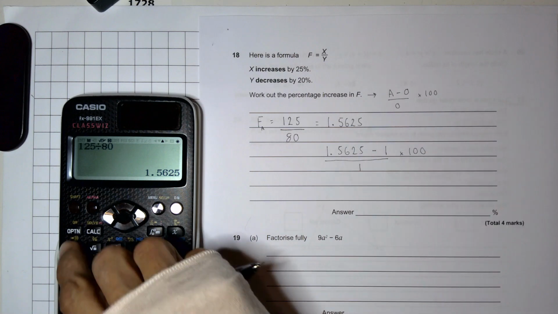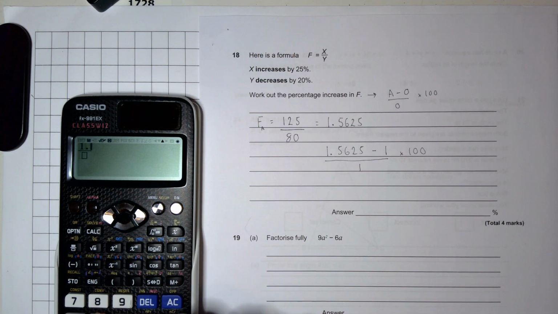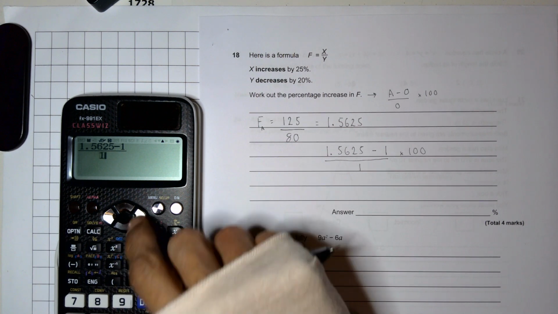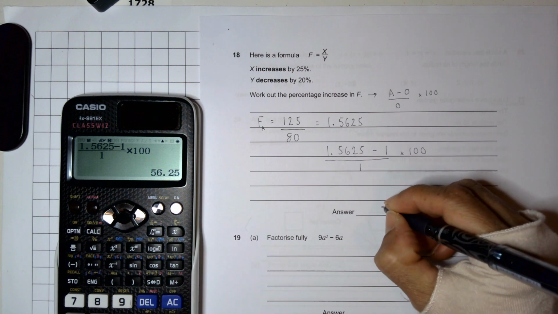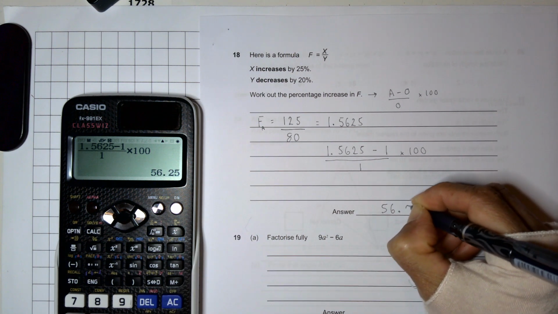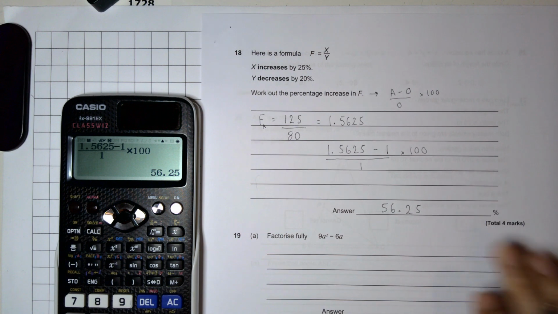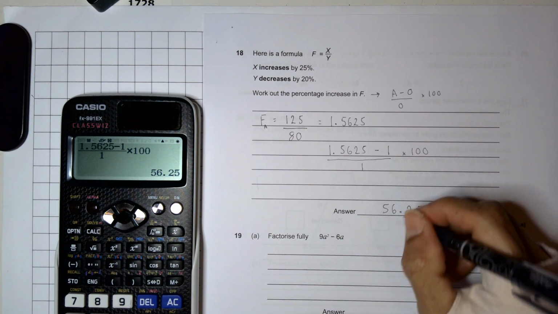You can do it all in one step in the calculator. 1.5625, take away 1, divide by 1, and multiply by 100, and you'll end up with 56.25%. Now they've already put the percentage sign there.